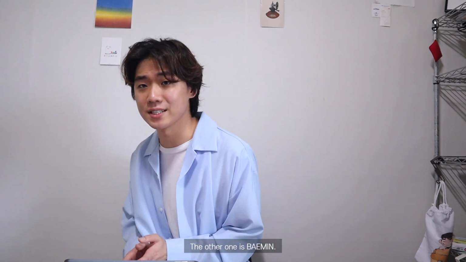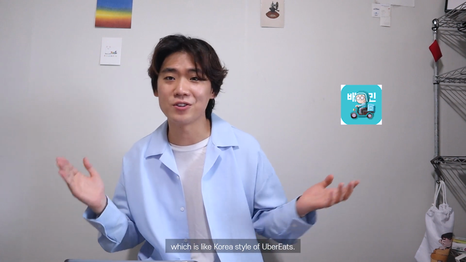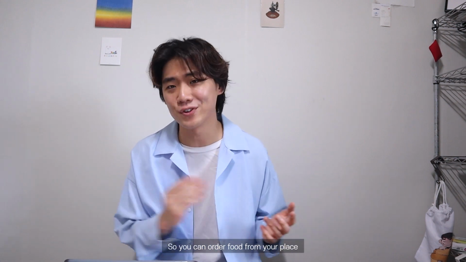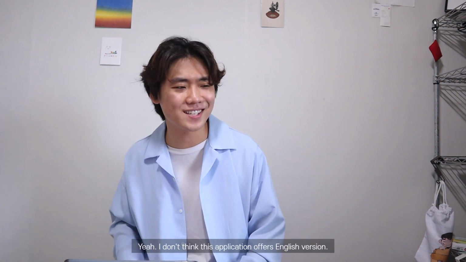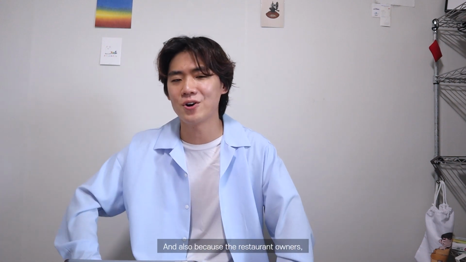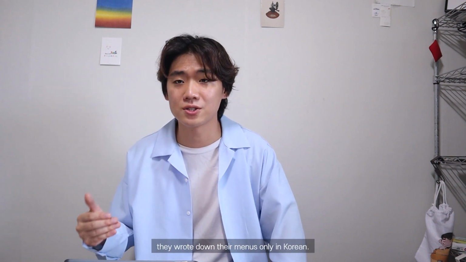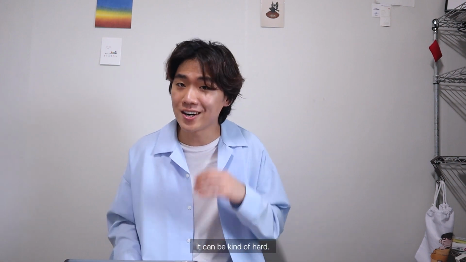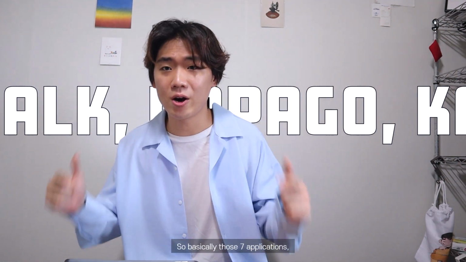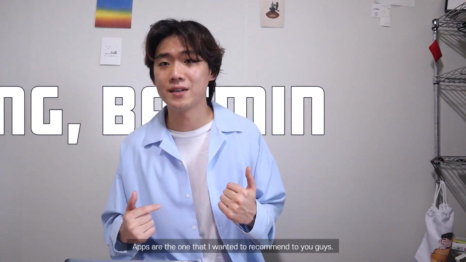Now the other one is 배달의 민족, which is like a Korean style of Uber Eats. So you can order food from your place, then the food will get to your place. Yeah, I don't think this application offers an English version, and also because the restaurant owners wrote down their menus only in Korean, if you can't read Korean, it can be kind of hard. So basically, those 7 applications are the ones that I wanted to recommend to you guys.